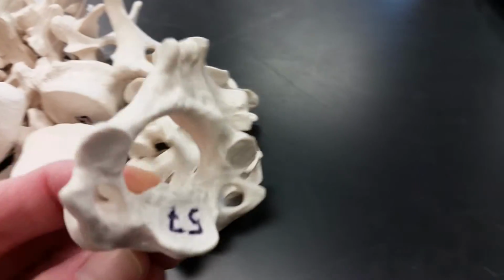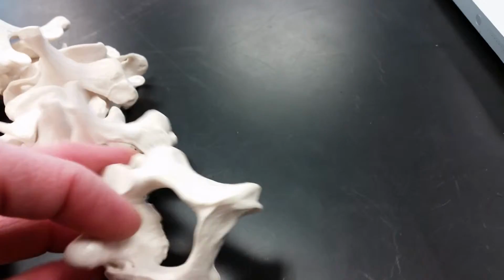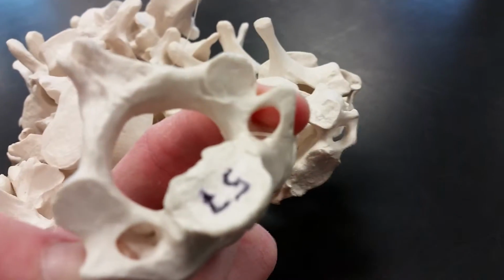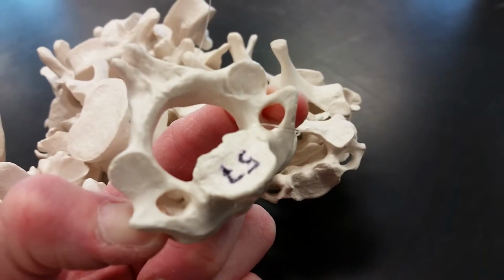Again, you could see the transverse foramina. Foramina being plural of foramen. So there are two foramina, one foramen on each transverse process.